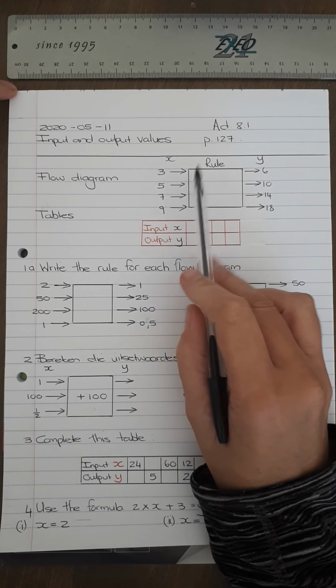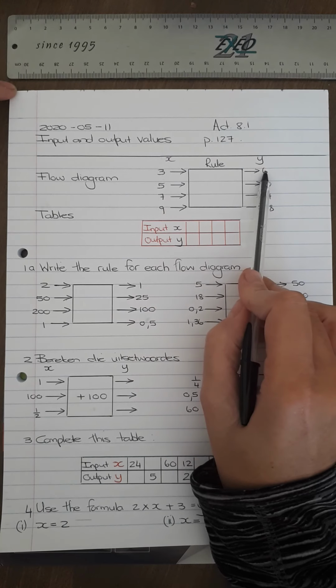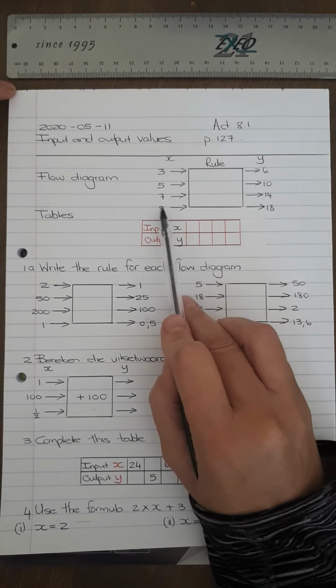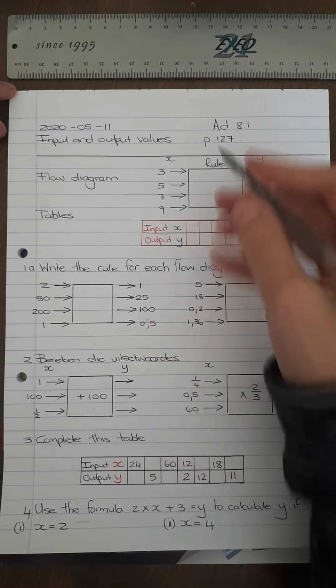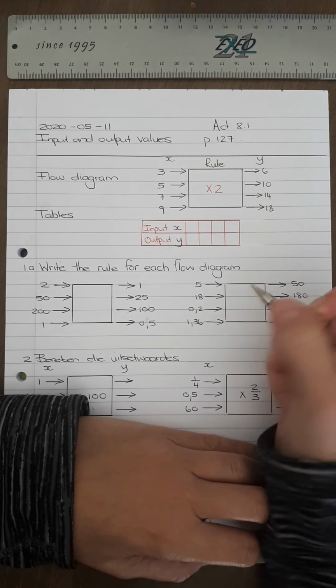The only way would be to multiply or to plus. So if I say 3 times 2, I get 6. 5 times 2, 10. 7 times 2, 14. 9 times 2, 18. Okay, that works. So my rule, in this case, would be times 2.